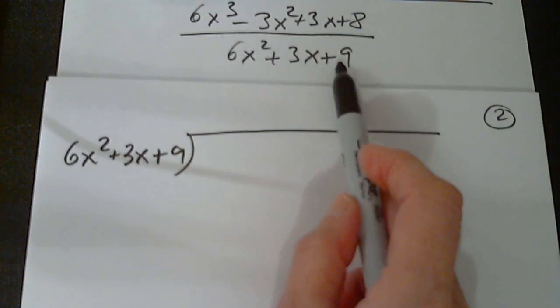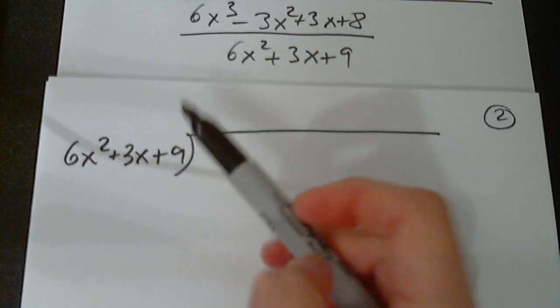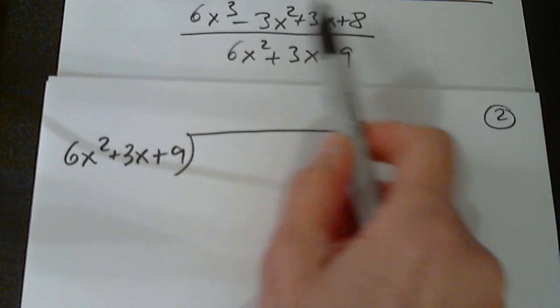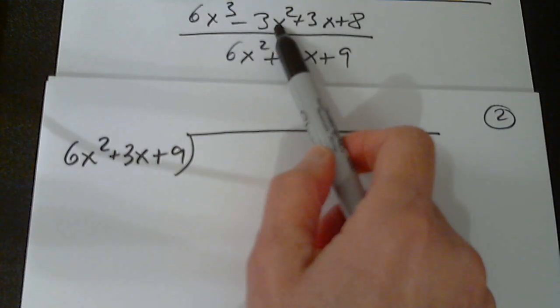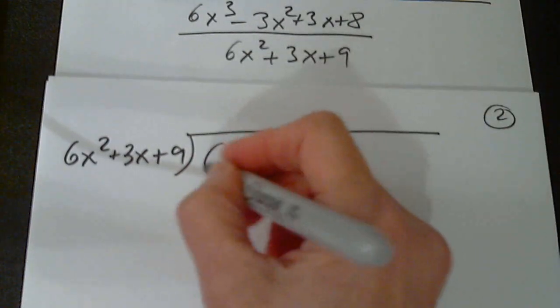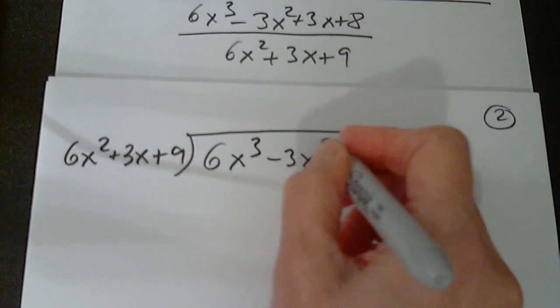So the divisor is in descending order. I already wrote it. Now I'm looking at the numerator, and the numerator has degree 3. Degree 3 is there. Degree 2 is there. Degree 1 is there. Degree 0 is there. There is no need to leave any room or space.